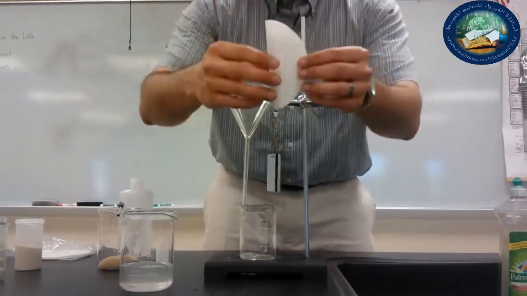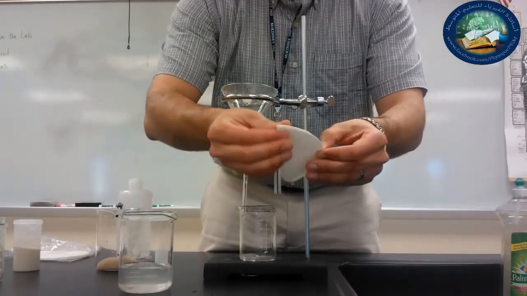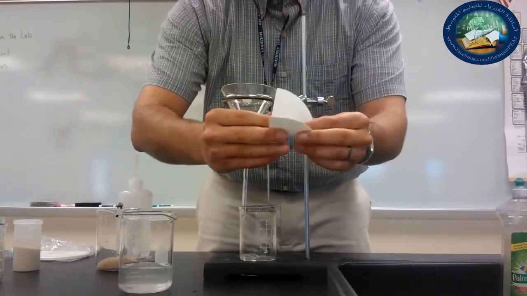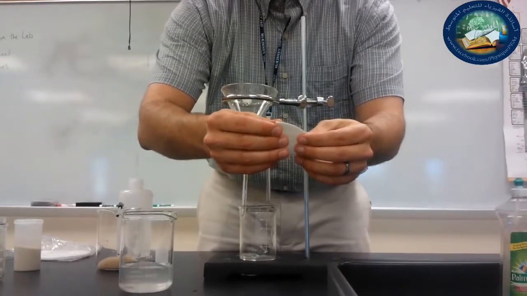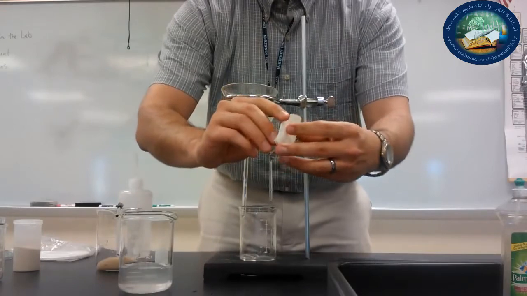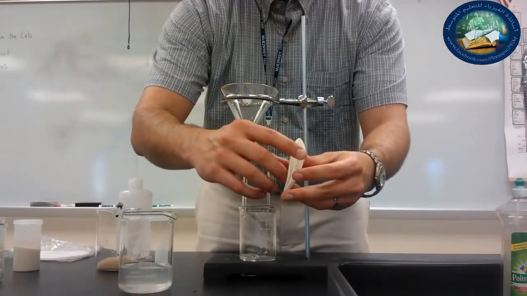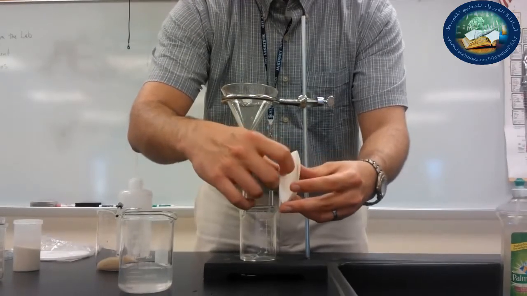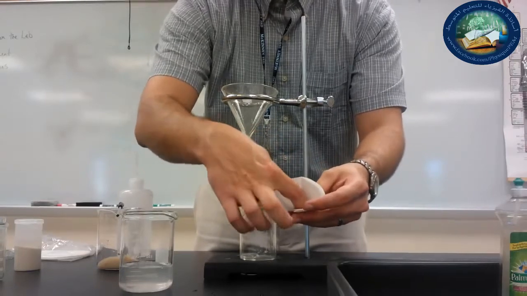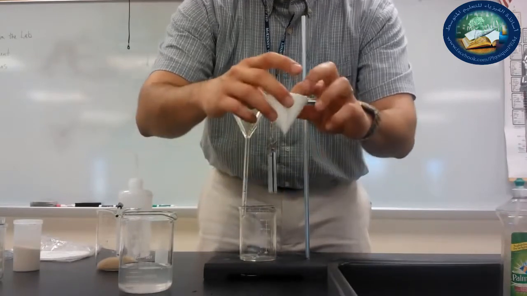All right, so now I'm going to fold my filter paper into quarters. So I folded it in half. So here, fold it in half. And I'm going to fold it in half again. Okay, fold it in half again. And what I'm going to do is take the first, right, I've got 1, 2, 3 layers that I've made. So I'm going to take the first layer, and notice that the first layer will give me a good cone right here. So now I just open it, and it gives me a cone shape, a funnel shape.